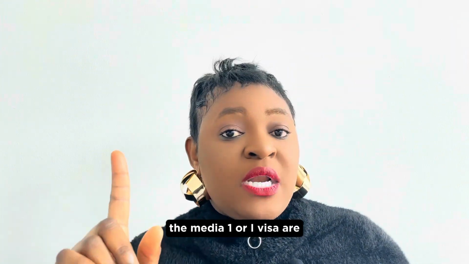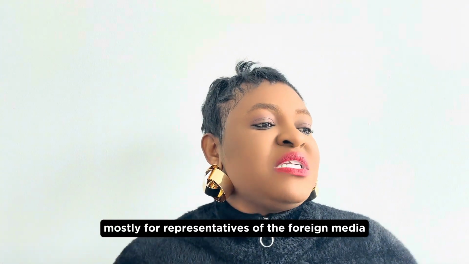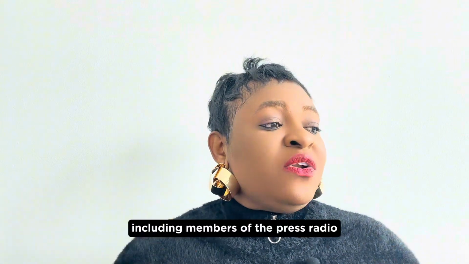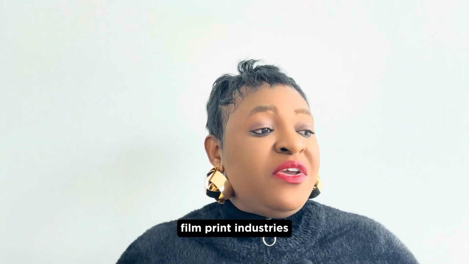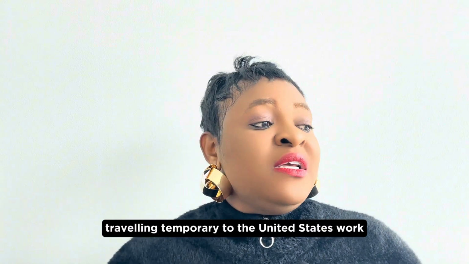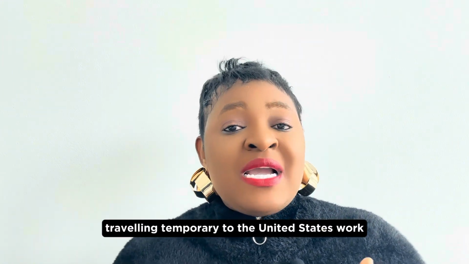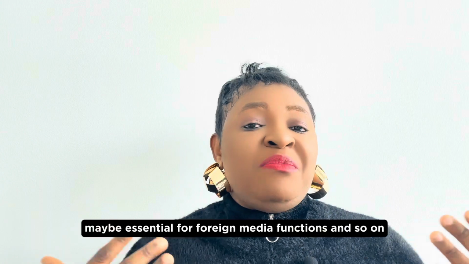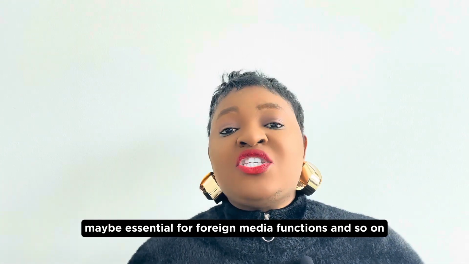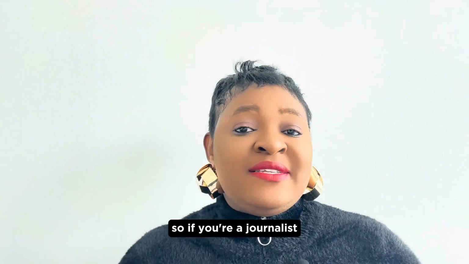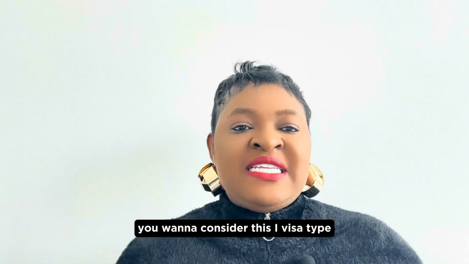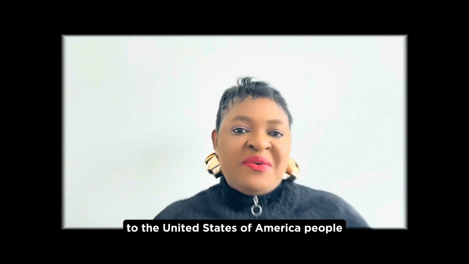The media one or I visa is mostly for representatives of the foreign media, including members of the press, radio, film, and print industries traveling temporarily to the United States to work in their profession, or educational media activities, maybe essential for foreign media functions and so on. So if you're a journalist, if you're a filmmaker, and all of that, you want to consider this I visa type to the United States of America.